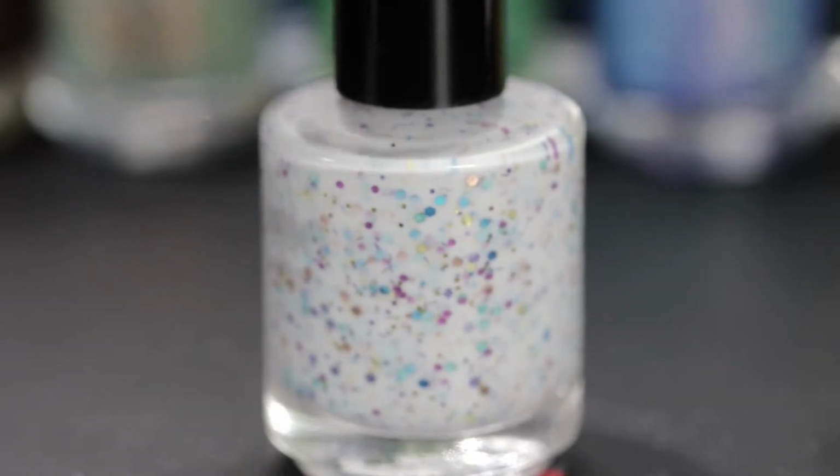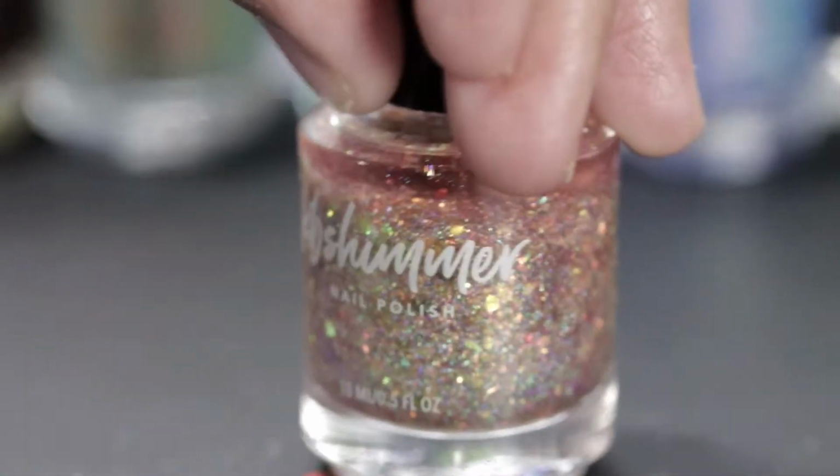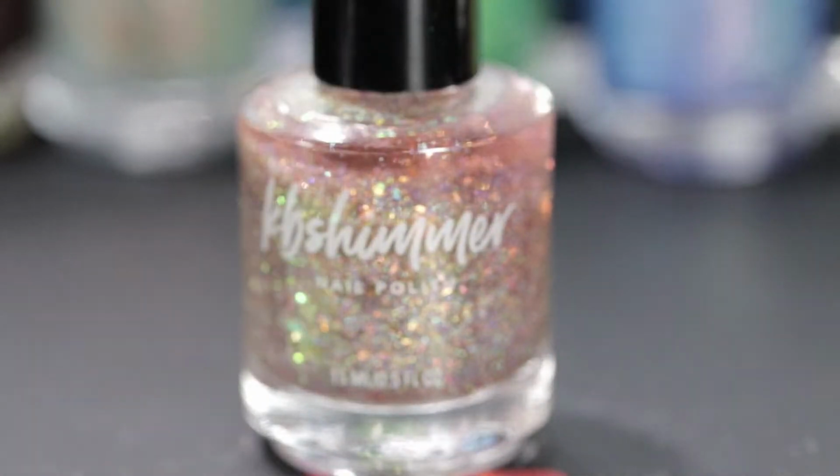Actually, I'm trying to see it. Am I able to show this polish yet? Maybe I'm not. So let's not start with that polish. I'm not sure if I'm able to show that yet. Alright, we're going to start with this polish.